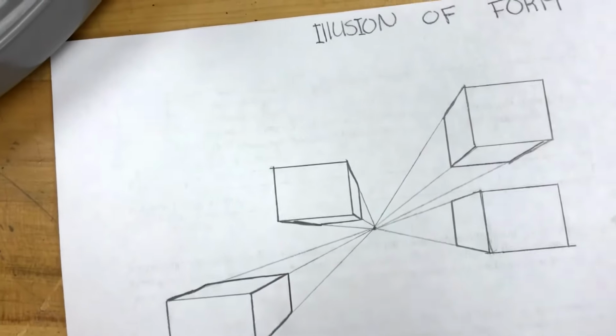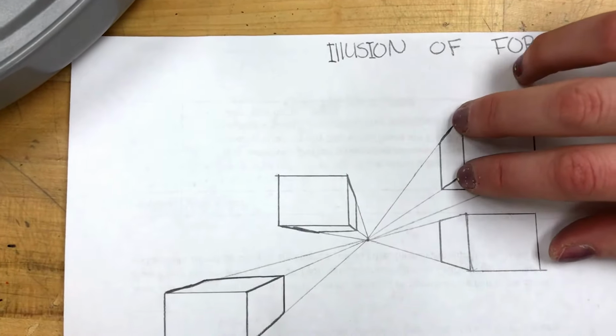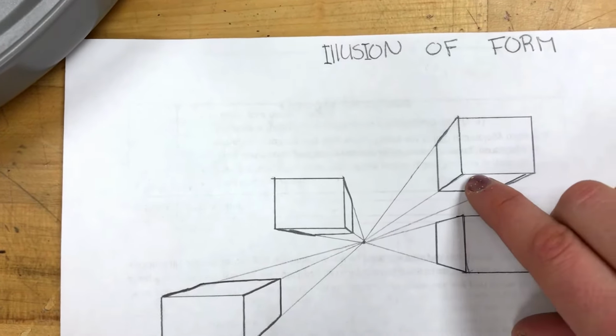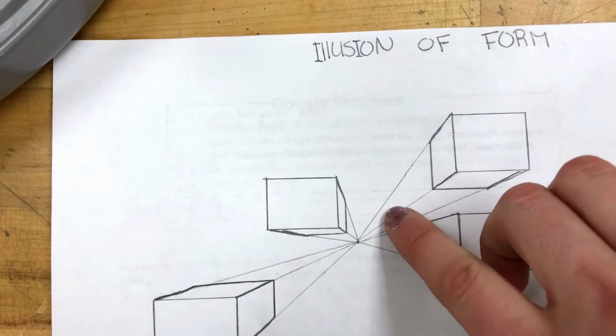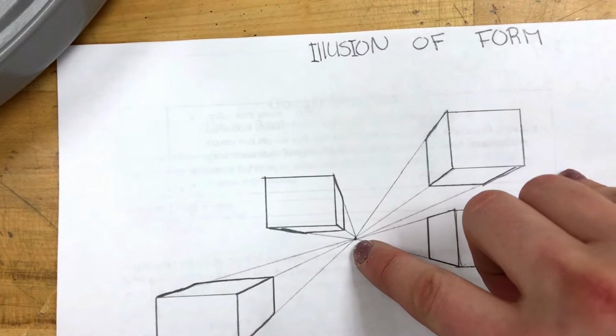It's the same for these forms. Logically, you know that these lines are parallel or straight, but when you look at it spatially, they look diagonal and like they travel towards a common point, the vanishing point.